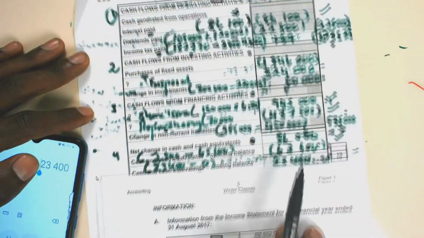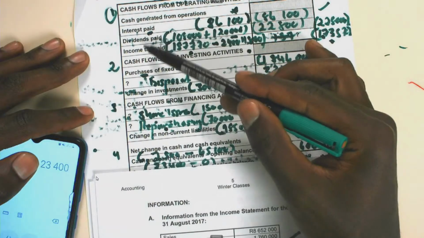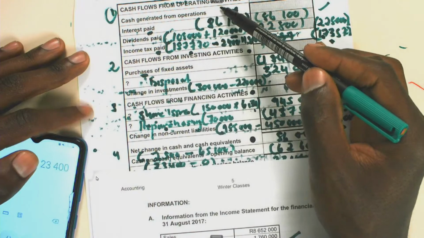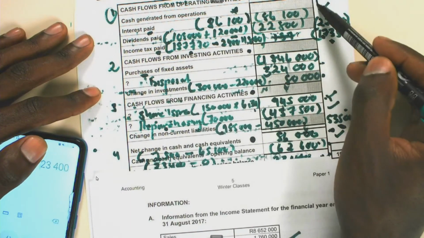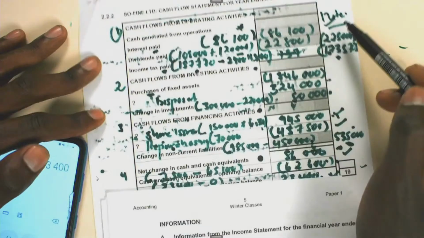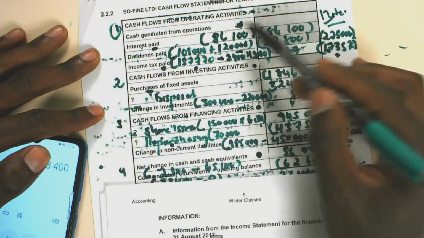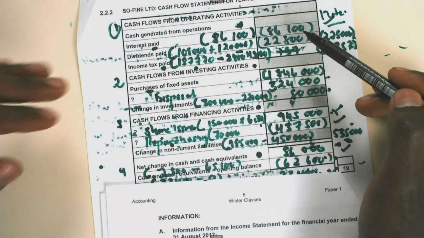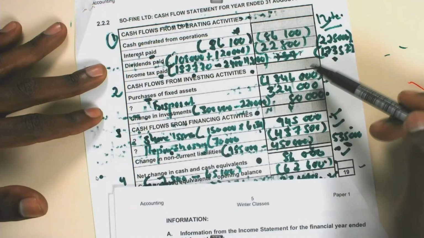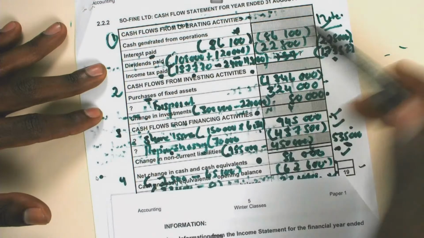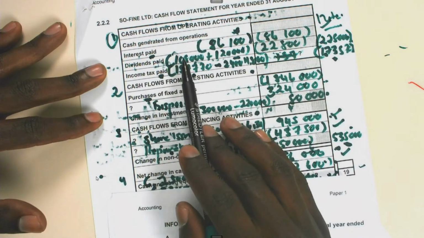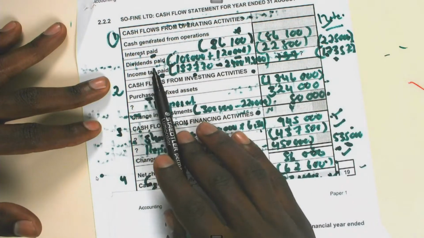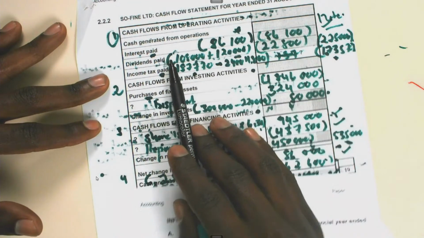Then the other thing is that you must always remember what forms part of the operating activities. The cash generated from operations, which is also referred to as a note of the cash flow that must be prepared. So this represents the cash profit that we have received and the cash that has been spent or received on the working capital of the business. Then the interest paid, the income tax that is supposed to be paid for the year, and the amount of dividend that has been paid during the year.